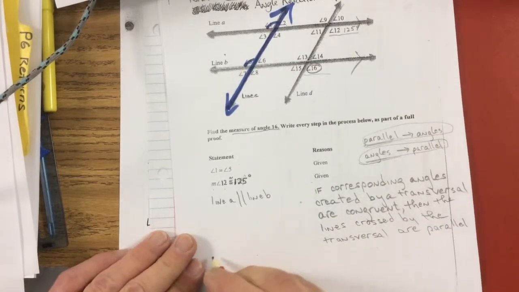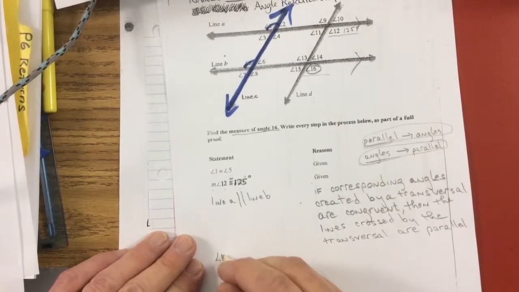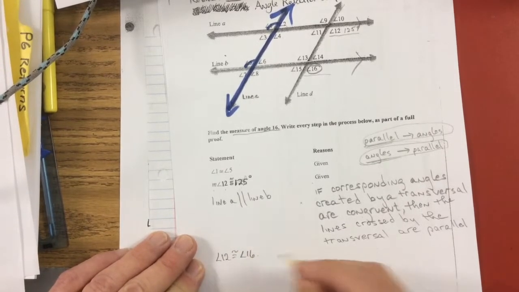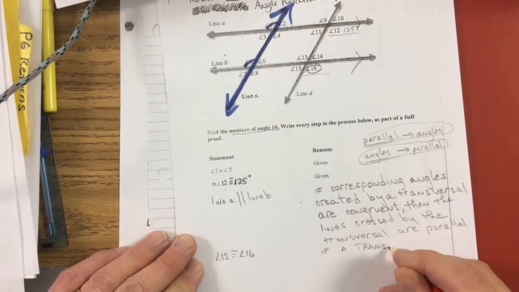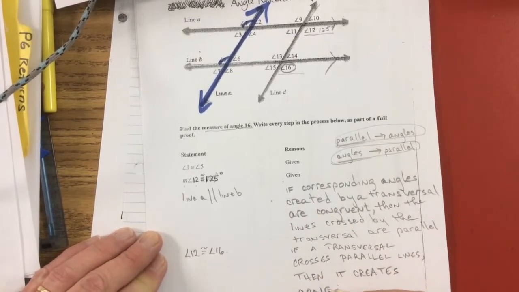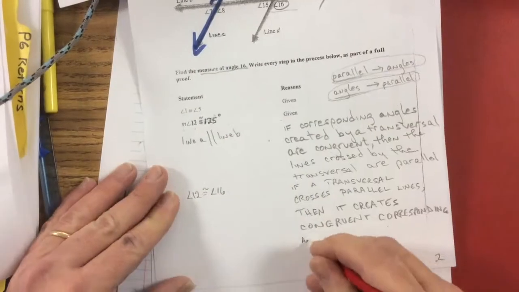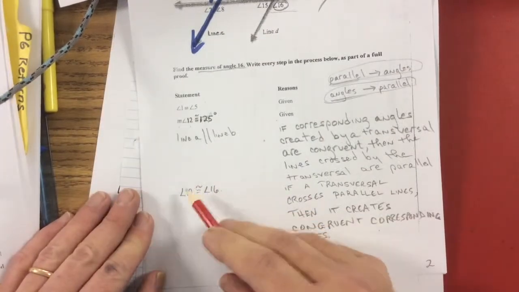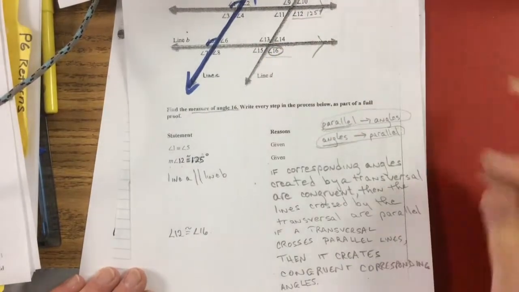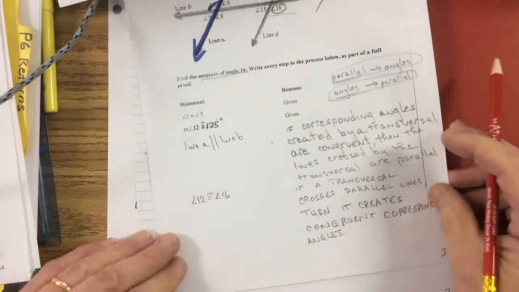So that means we know that angle 12 is congruent to angle 16 because if a transversal crosses parallel lines, then it creates congruent corresponding angles. And that's how we know these two angles are congruent, because they are corresponding angles in the same relative position in the two different intersections.